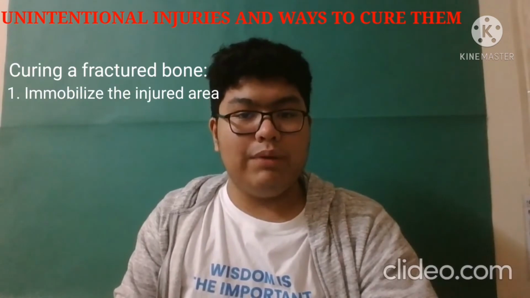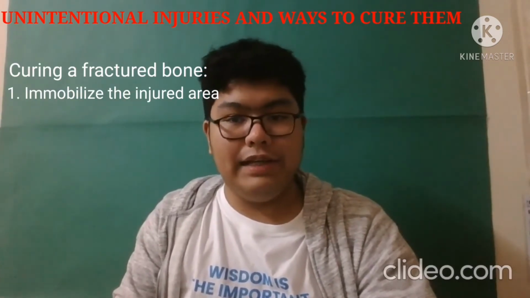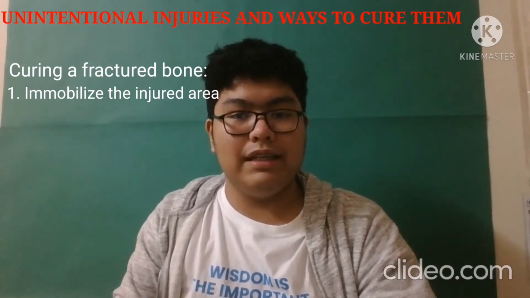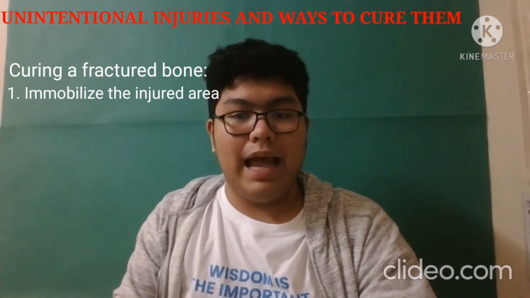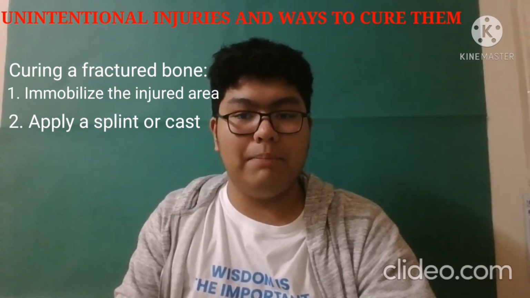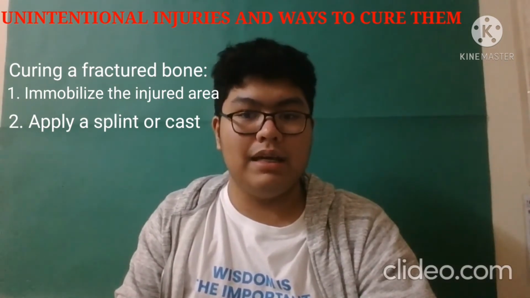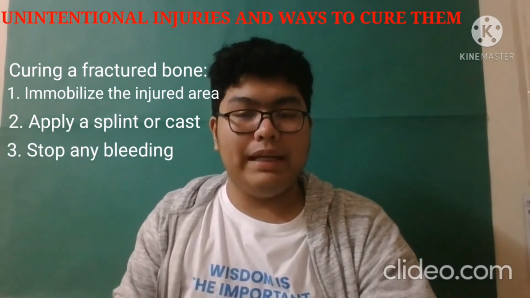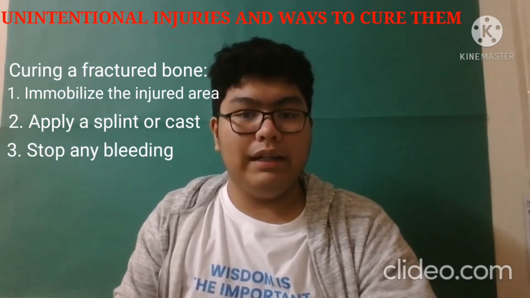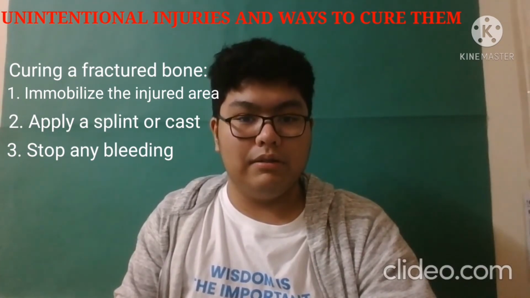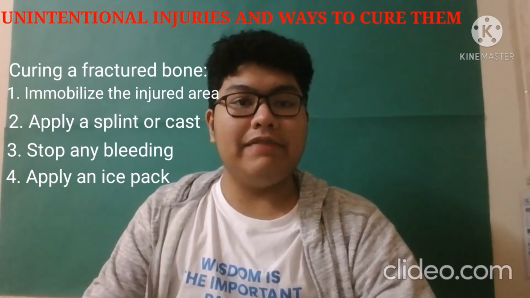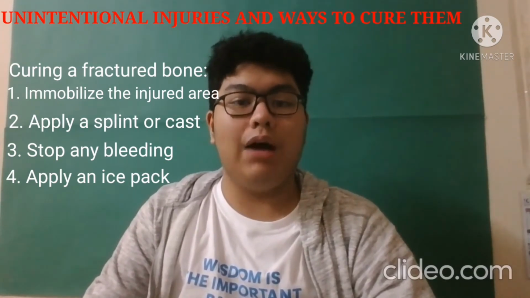The first is to immobilize or keep the injured area still. Never try to realign or push because this can cause so much more pain. And next is to apply a splint or cast to the area above and below the fractured areas. Next is to stop any bleeding by means of adding pressure by wrapping it around with a clean cloth or bandage. And lastly, apply an ice pack on it for 10 to 15 minutes every 1 to 2 hours.